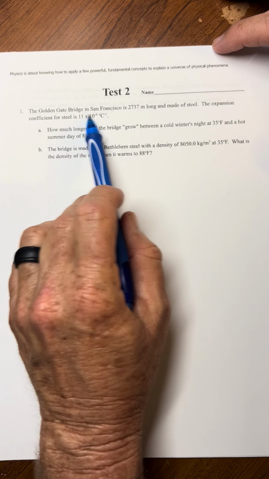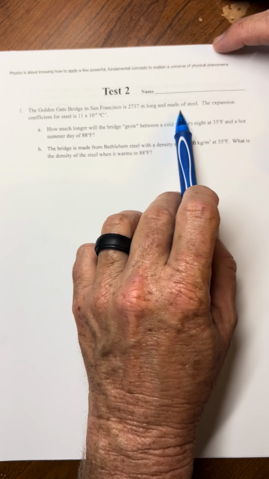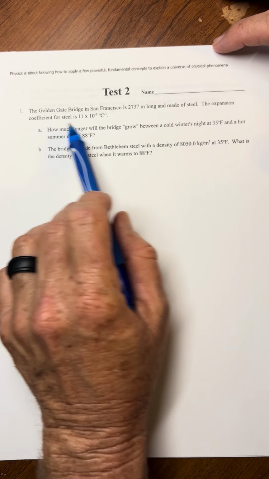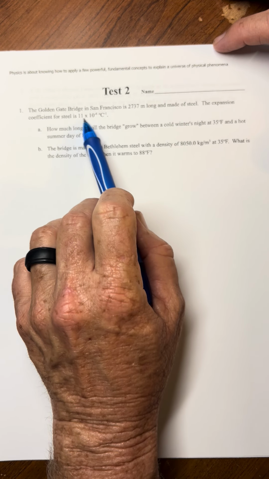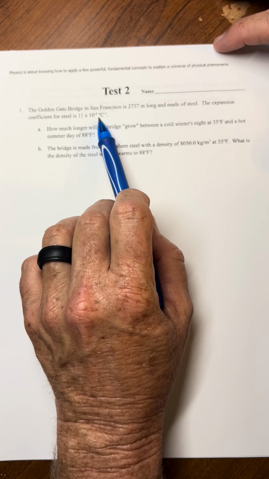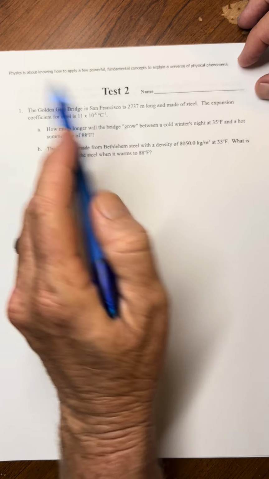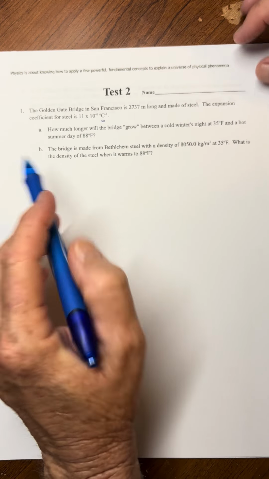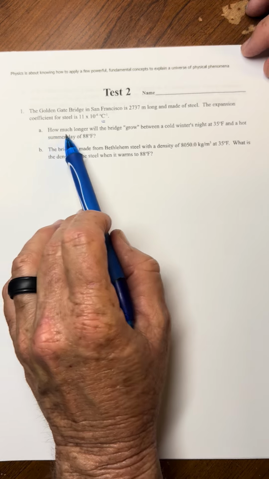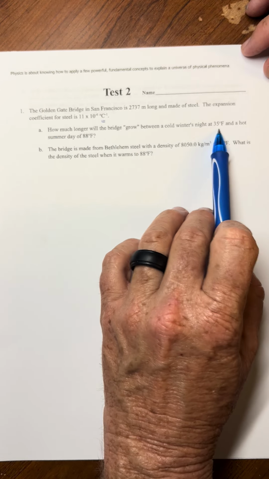It says the Golden Gate Bridge in San Francisco is 2,737 meters long. It's made out of steel. The expansion coefficient for steel is about 11 times 10 to the minus 6 inverse degrees Celsius. And notice the units here, because in part A it asks, how much longer will the bridge grow between a cold winter's night and a hot summer's day?